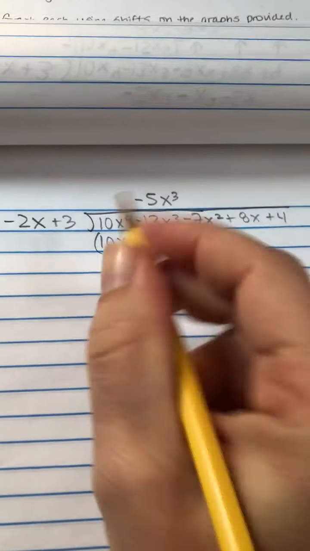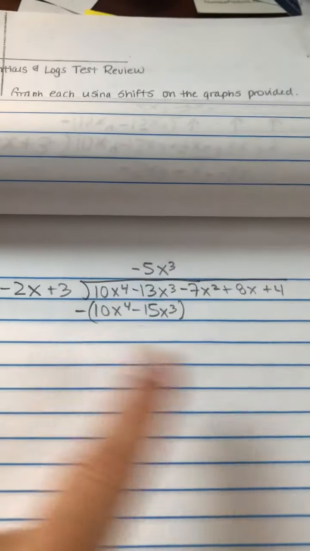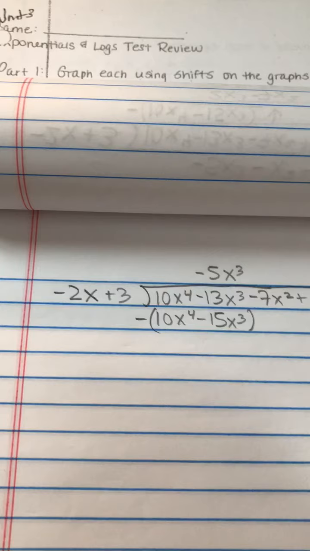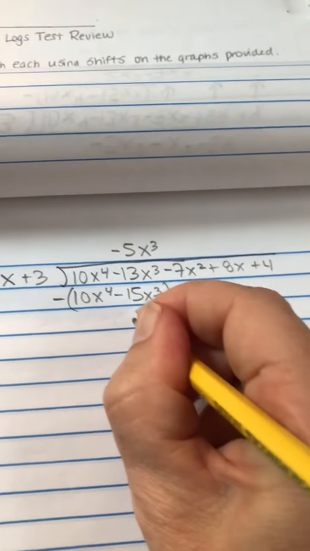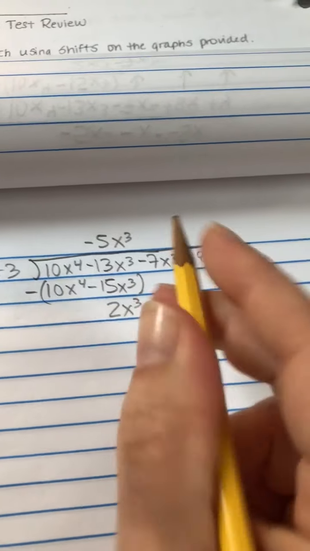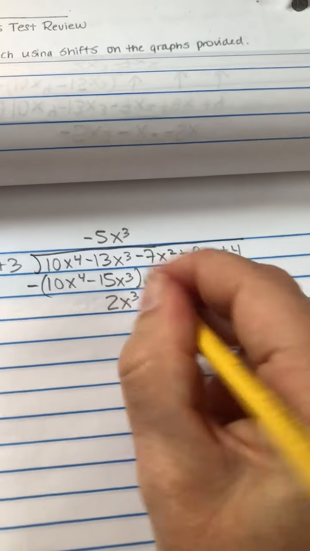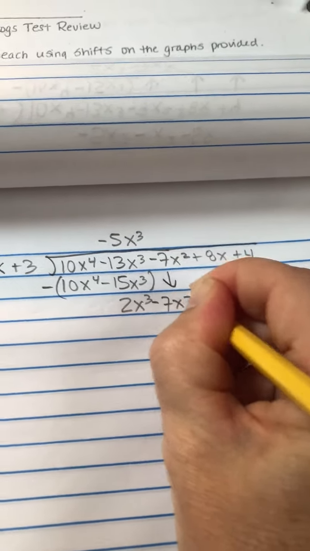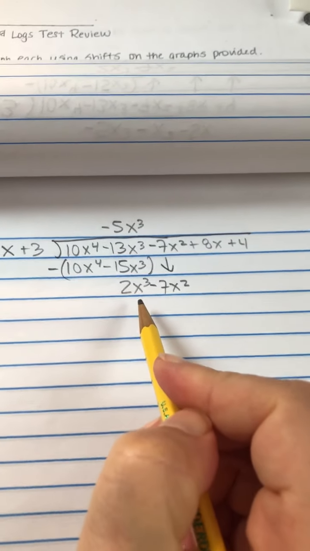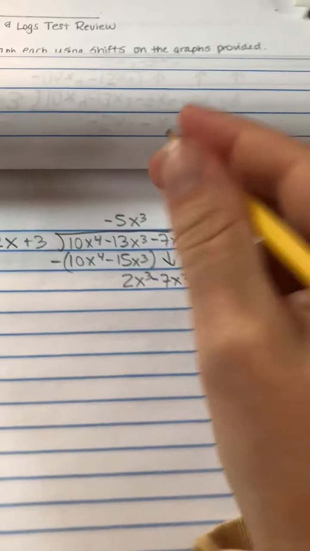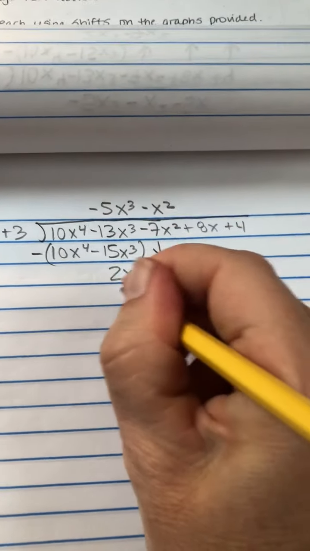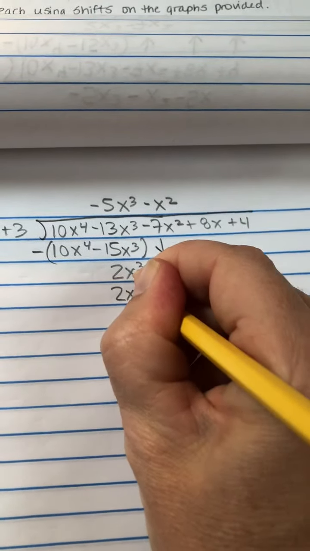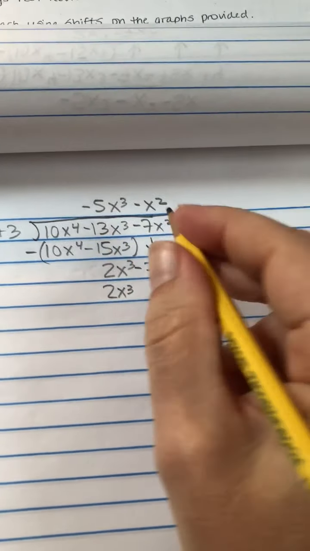And I'm going to subtract that, which will change all the signs. I forgot to change one of the signs, and I'll show you where later. Okay, so that cancels out, and we'll get plus 2x cubed. Bring down the negative 7x squared. Negative 2x goes into 2x cubed negative x squared times. Multiply that, you get 2x cubed minus 3x squared.